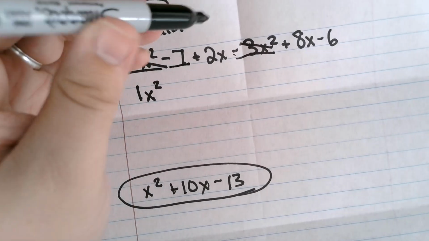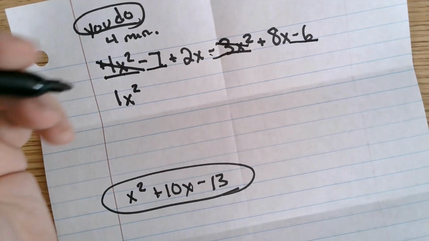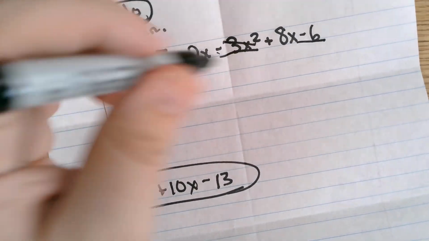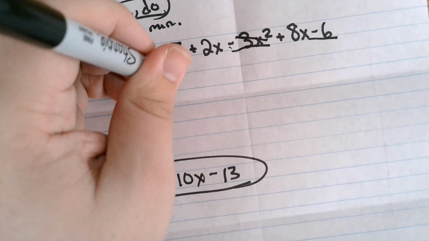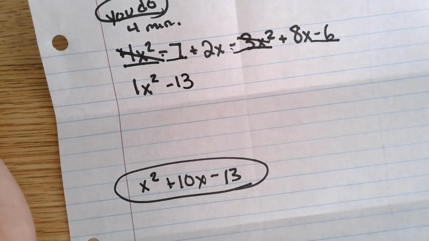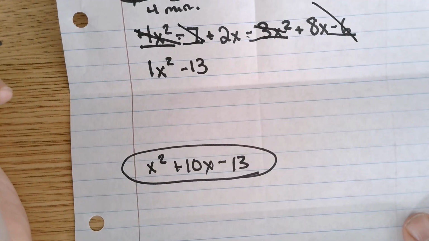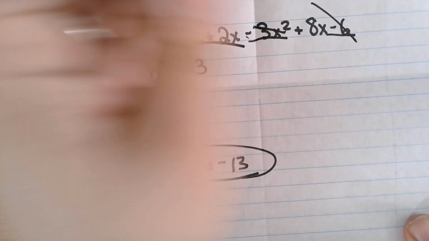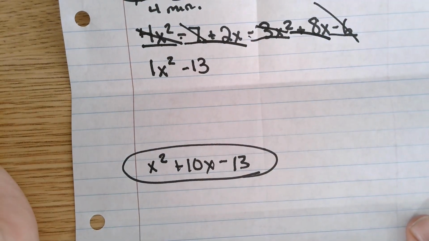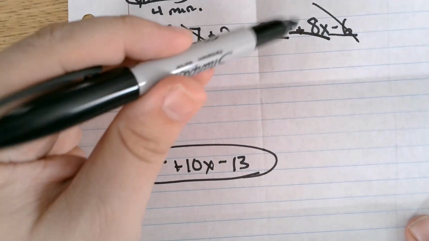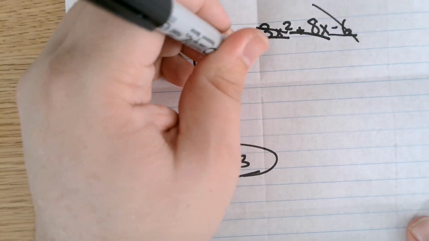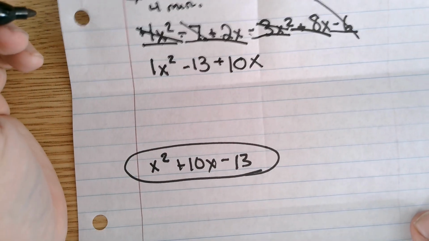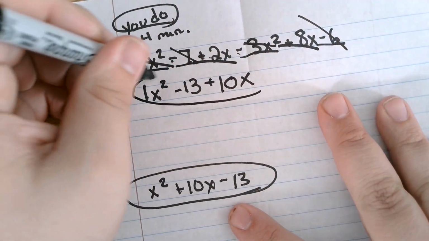Moving on, our next term, negative 7. We're looking for constants. The only other constant we have is negative 6. Negative 7 minus 6 is negative 13. And you cross and you cross. And then finally, we have 2x and we have 8x, both like terms because they both have x. 2 plus 8 is 10. And that is your answer.